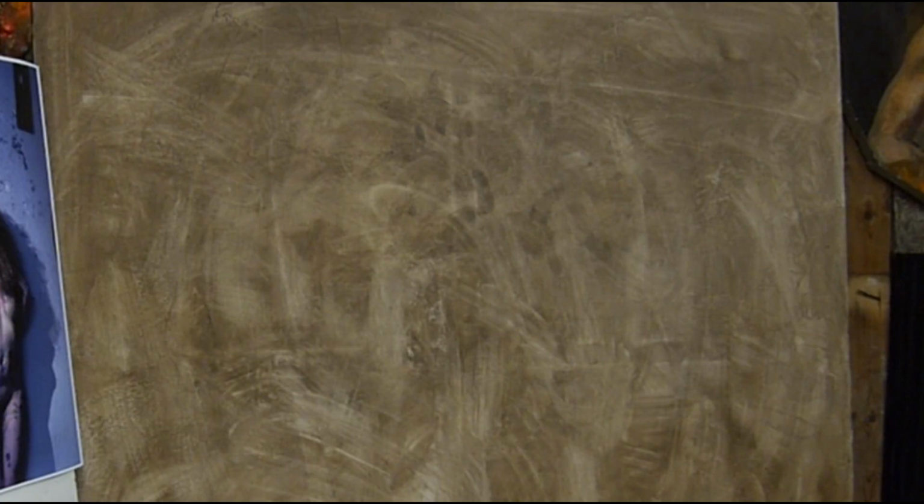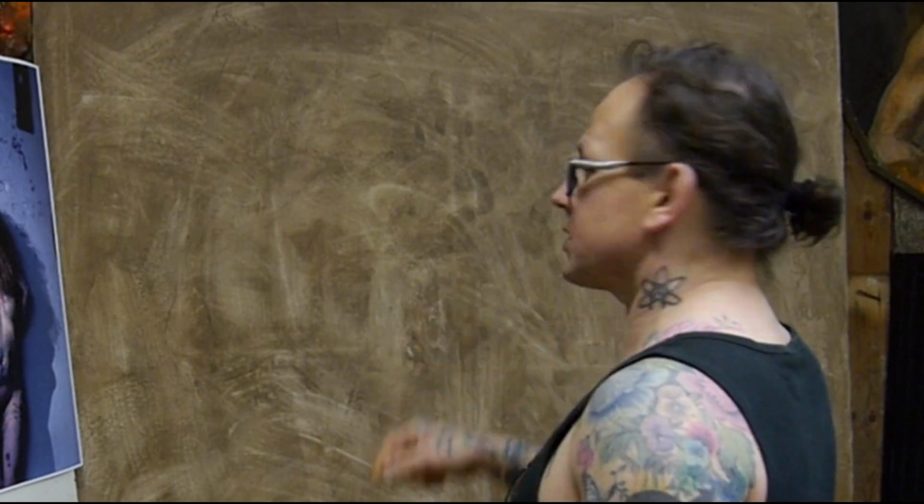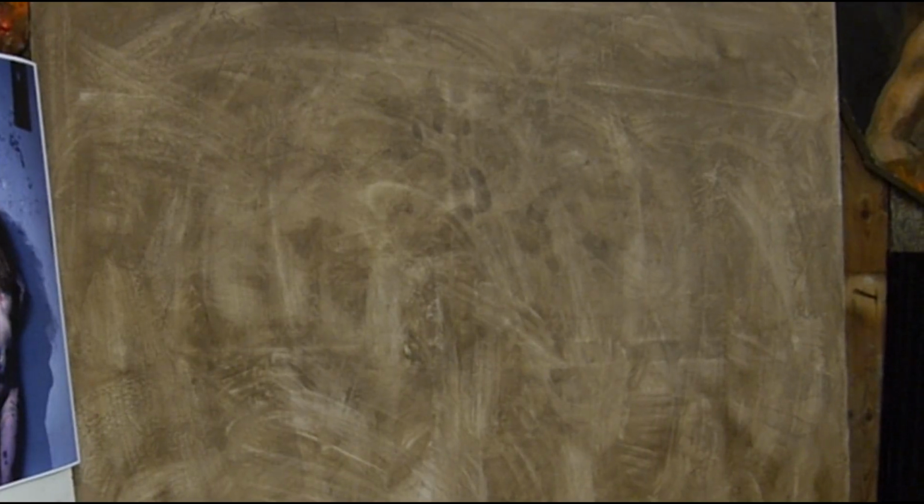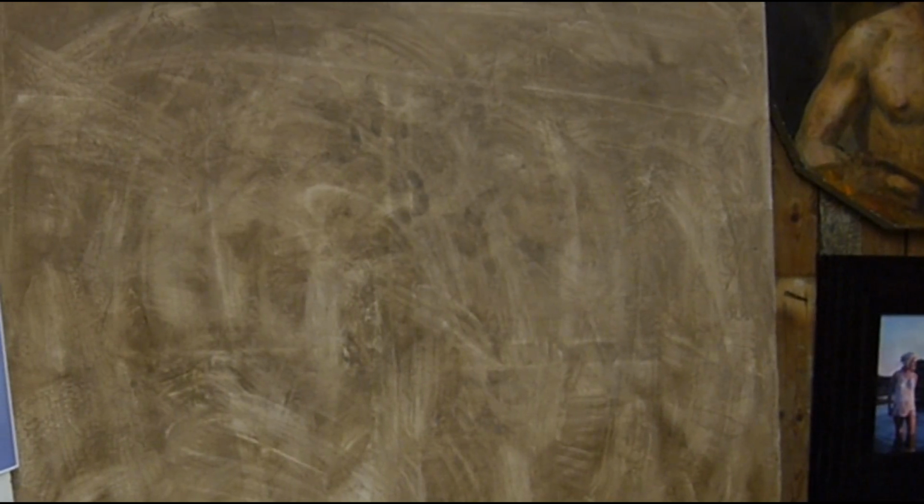I'm going to paint a photo of a beautiful girl on this canvas, and I'm going to start out as I usually do with lining up.